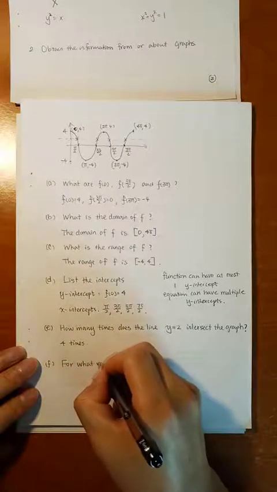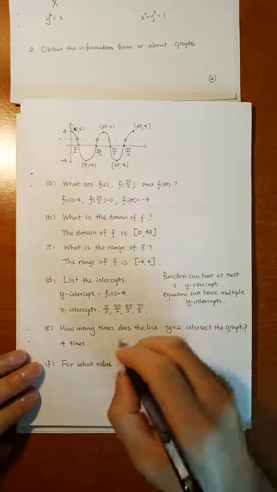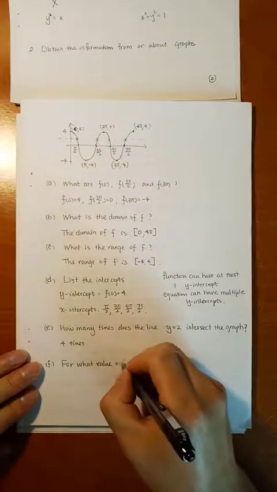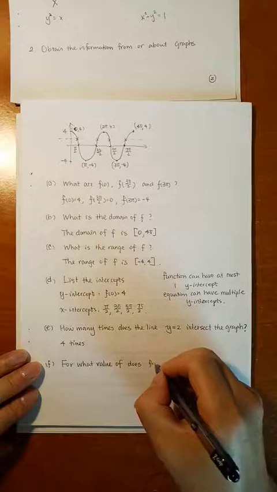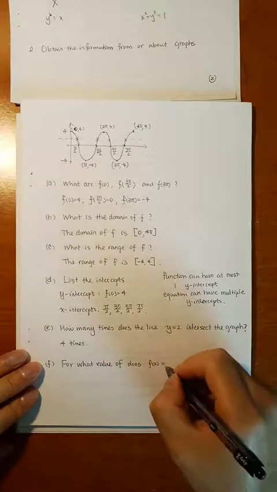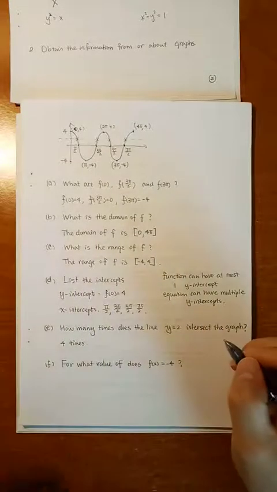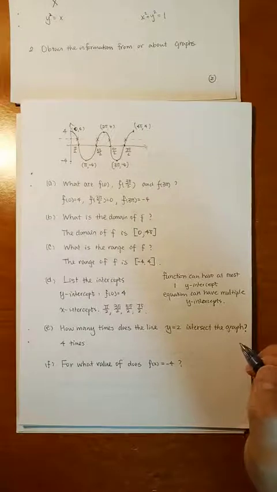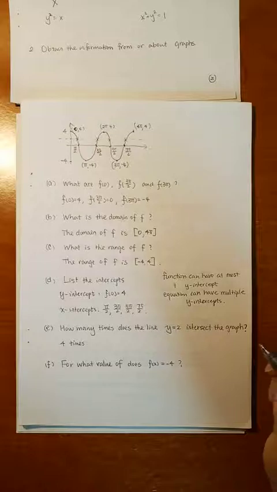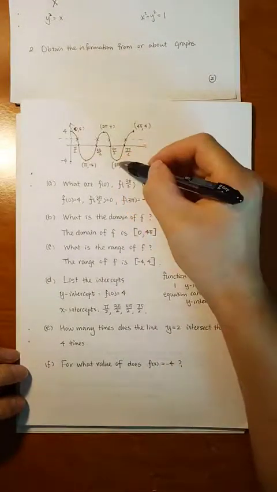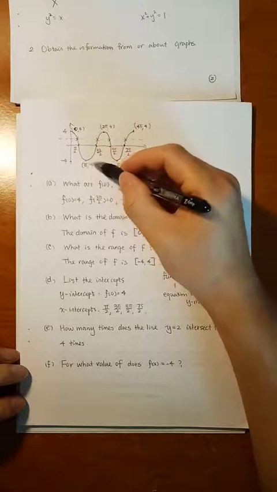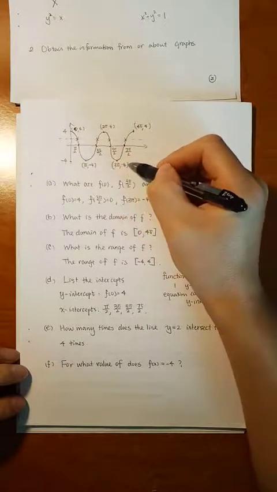For what values of x does f(x) equal -4? Equal -4, where? Here, pi, 3 pi. When x is pi, it is -4. When x is 3 pi, it is -4.